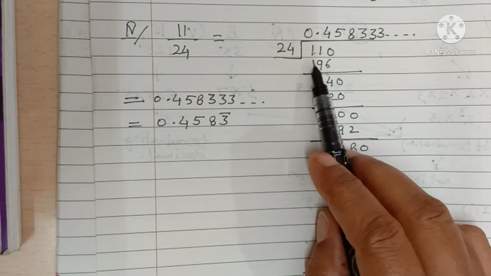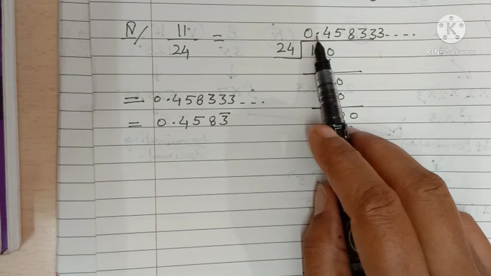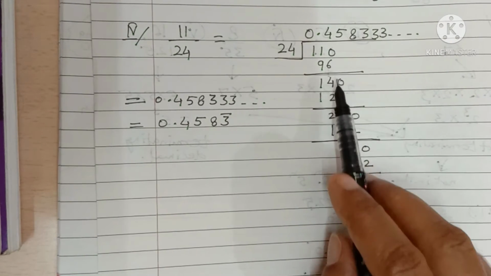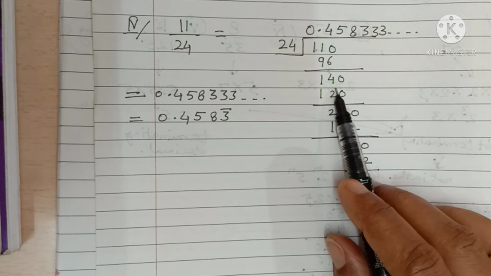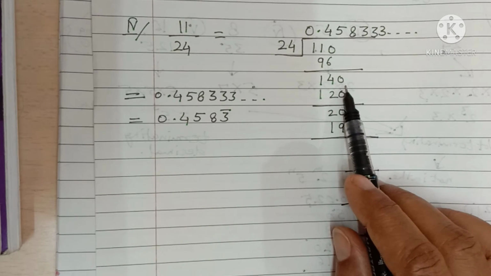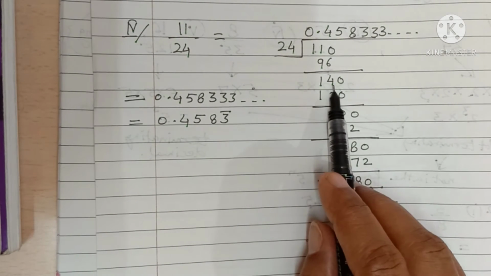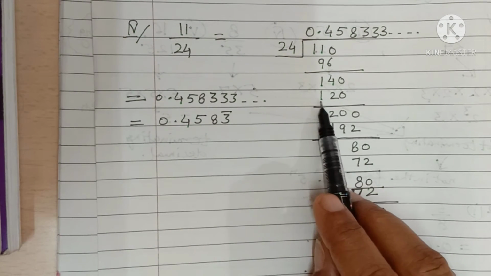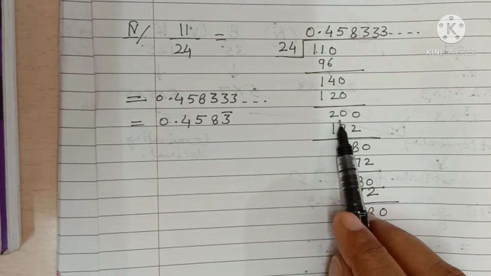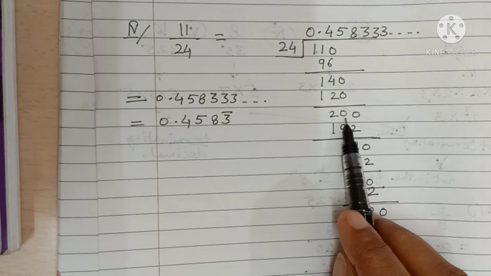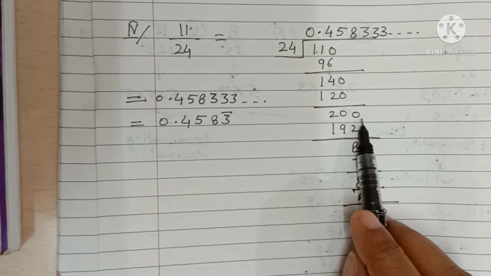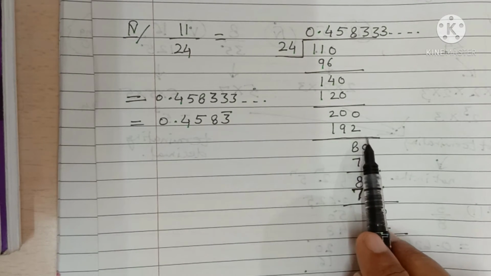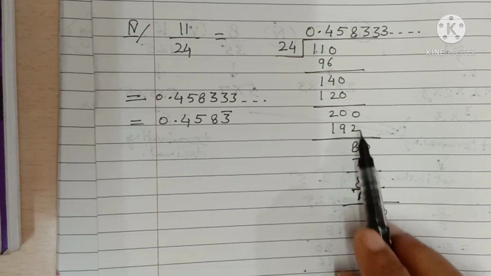24 will not divide 11, so take a point and put the 0. 24 4s are 96. Now the remainder is 14. Put a 0. 24 divides 140 by 5, and this becomes 120. Now find the remainder. This is 20. Put a 0. 24 8s are 192. Now the remainder will be 8.